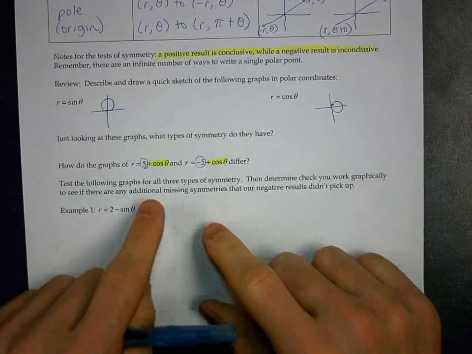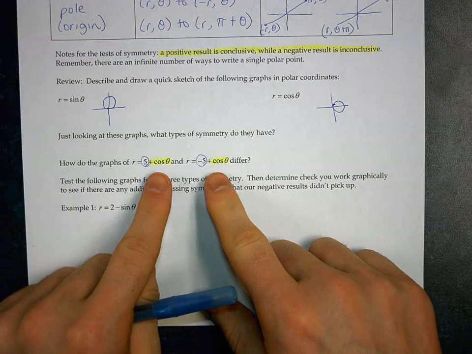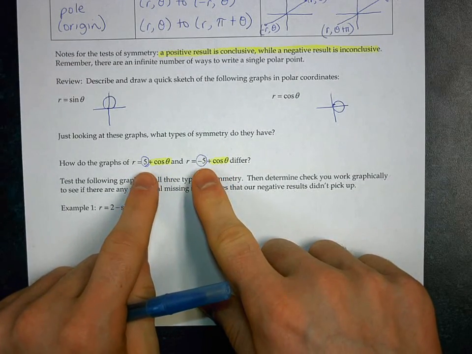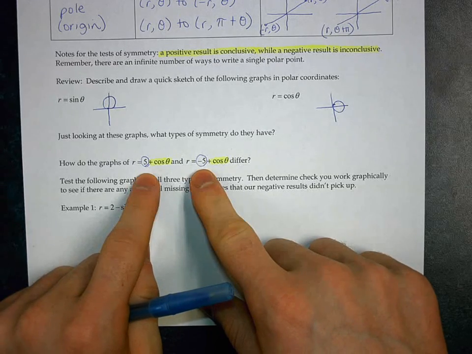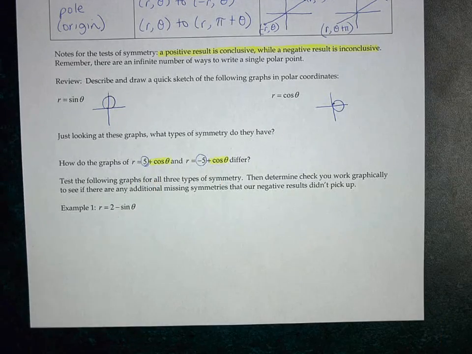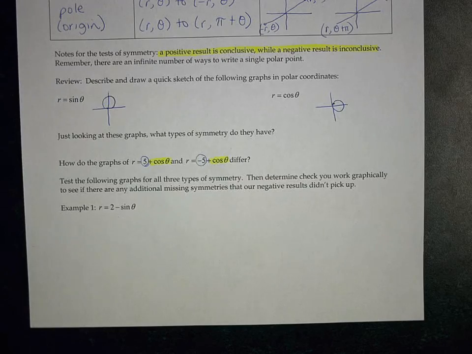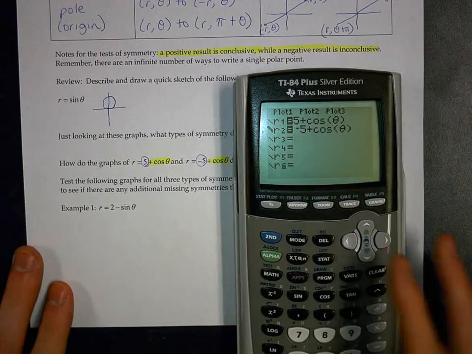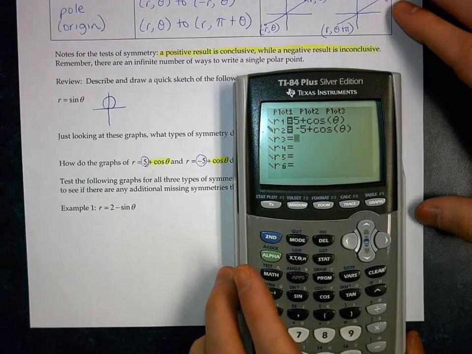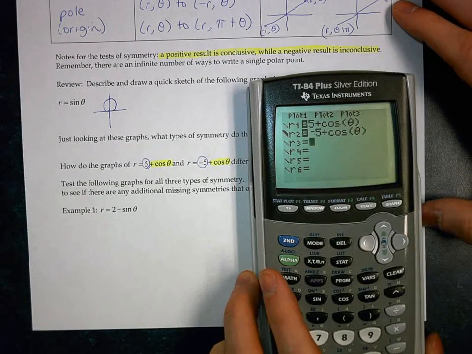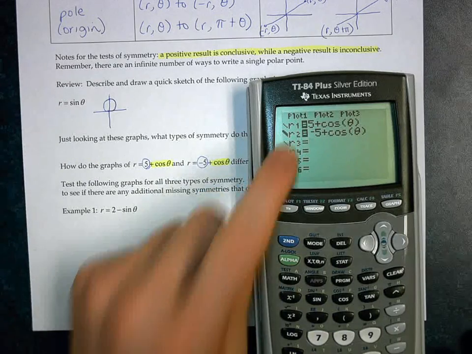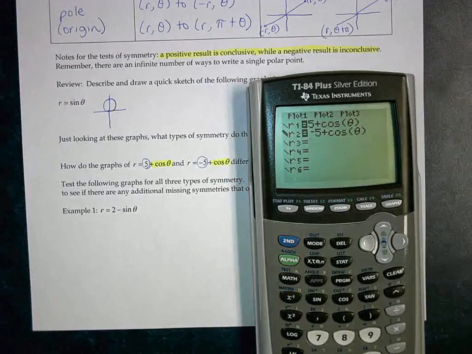And if you can recognize this pattern, that if I have the exact same function and everything's identical with the exception of one sign, and in this case the a piece, then I can say the graphs are identical. If you don't believe me on that, we can do a quick verification on the graphing calculator. I've put in the equations 5 plus cosine of theta and negative 5 plus cosine of theta. And my second one I'm going to draw with a thicker black line just so you can see the difference.